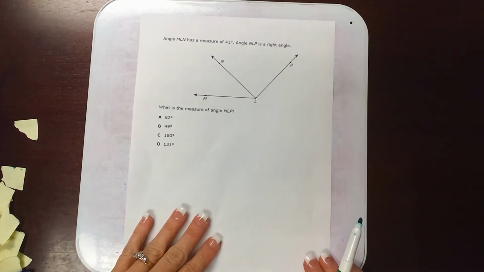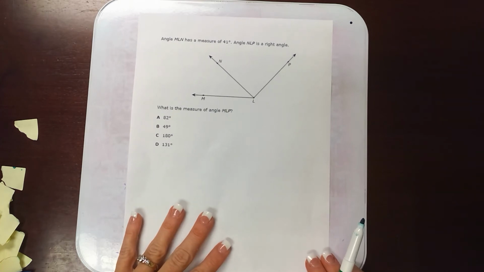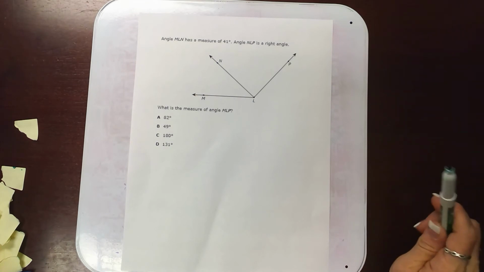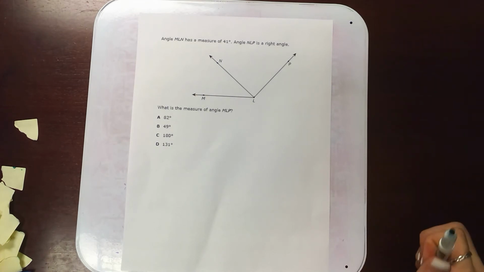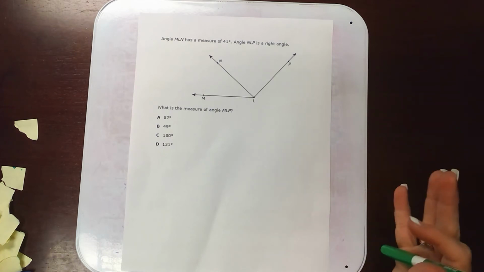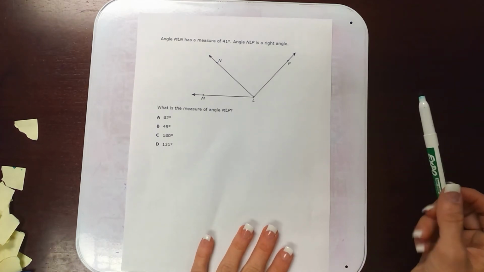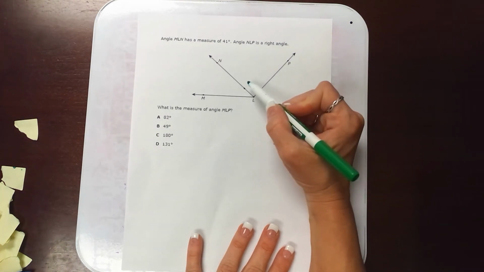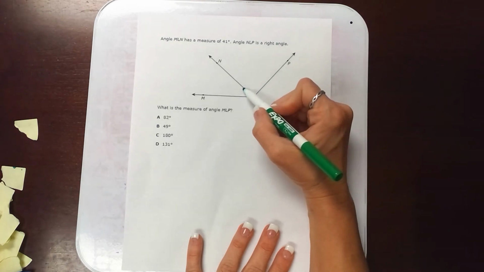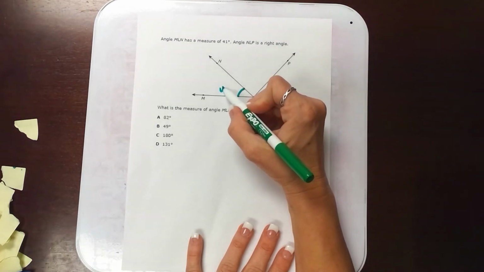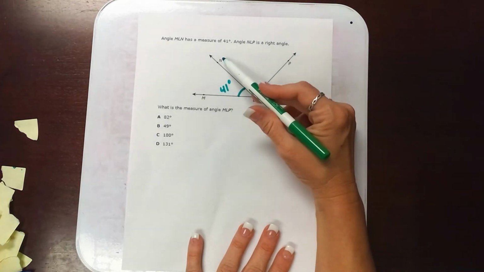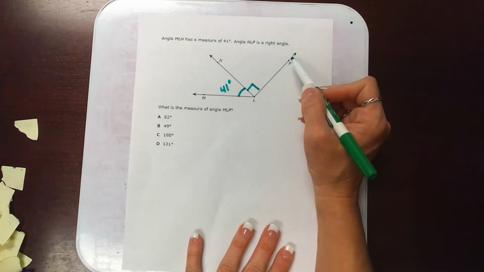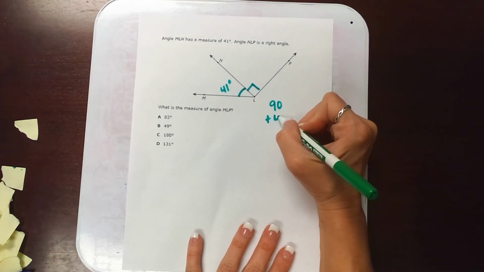And then you get into, once you've used the protractor for a while, the last thing that you talk to students about is the concept of, what if I break one angle into two? And this is finding the measure of an unknown angle when it's, they call them adjacent angles, when they're right next to each other. So I know this angle has a measure of 41 degrees, and I know NLP is a right angle, so what is the measure of the whole angle? So I would have to do 90 plus 41.